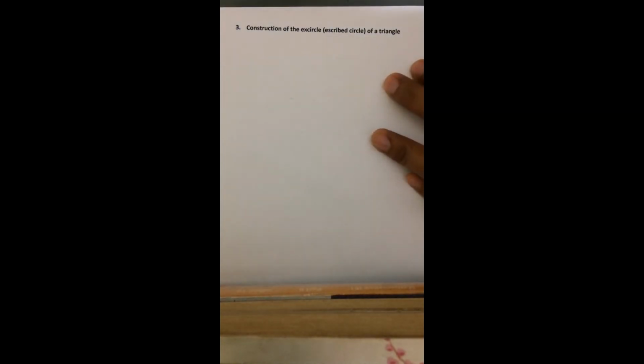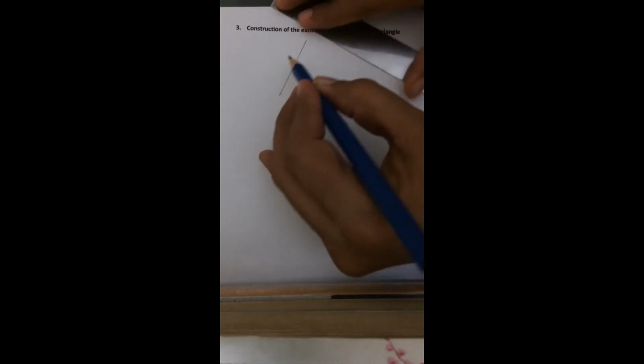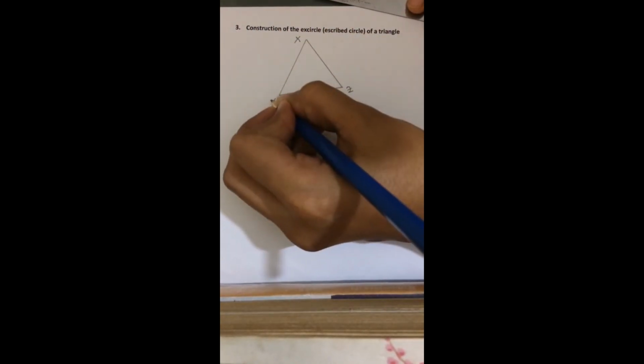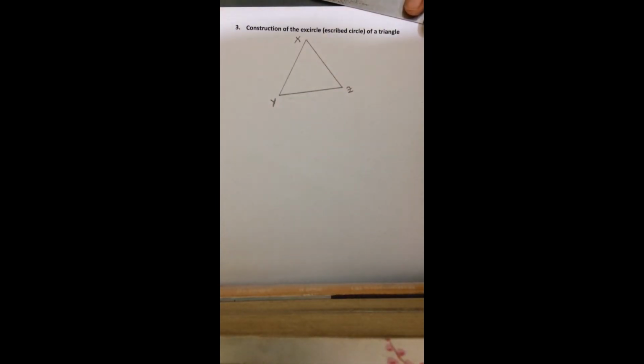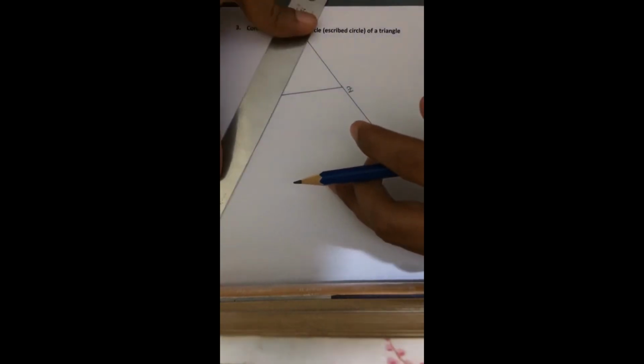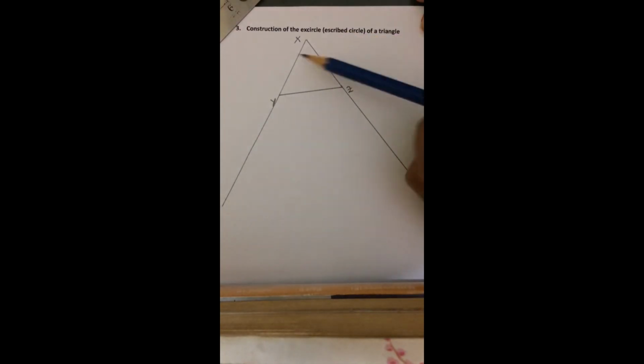So our next one is construction of the excircle of a triangle, or you call it the escribed circle. If I draw a triangle and name it as XYZ, to construct the excircle you have to extend two sides of this triangle. So I'm going to extend this side XZ and the side XY. The excircle will touch all these three sides. That is what you call the excircle.